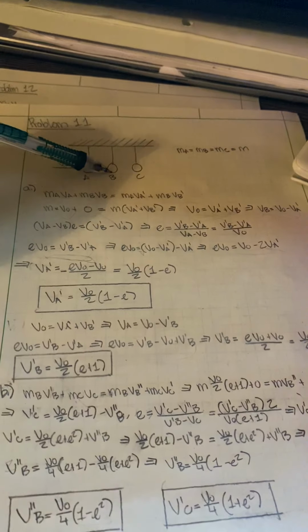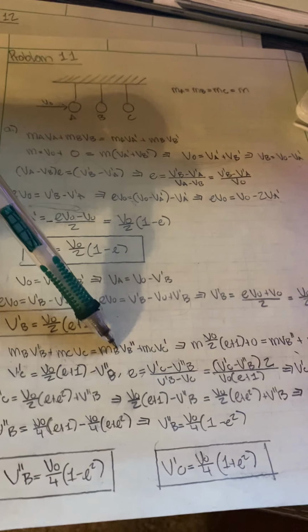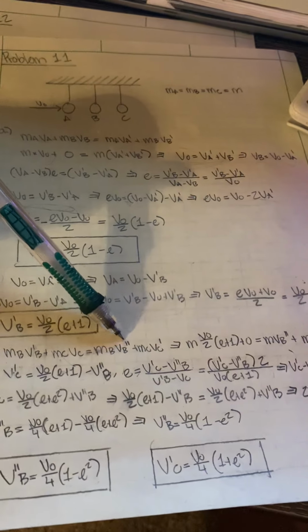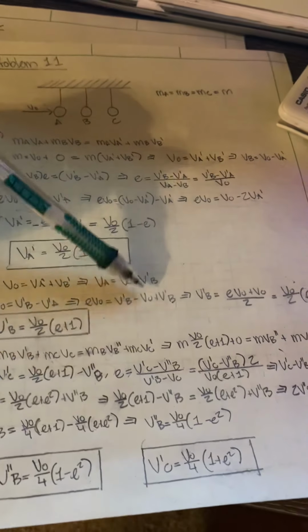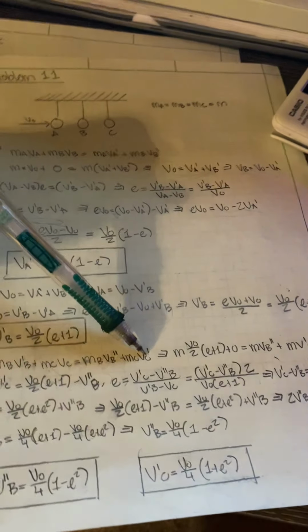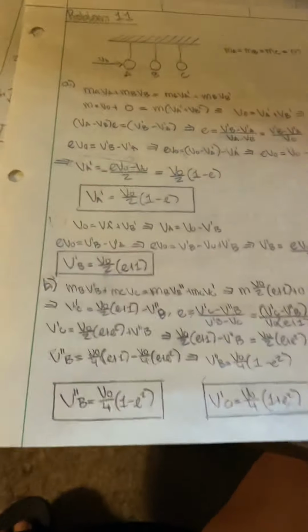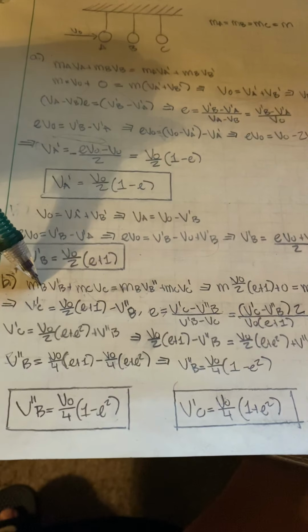It won't have time to hit this yet. And then it's equal to MB times VB2, which will be the velocity after the second collision. And then after the second collision, that's when C will have a velocity, which will be VC1. All right, so yeah, that's when we figure this out.